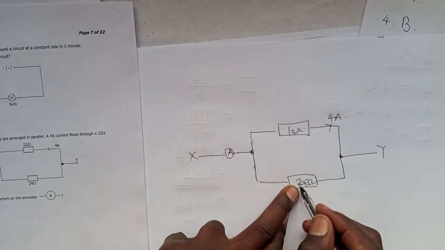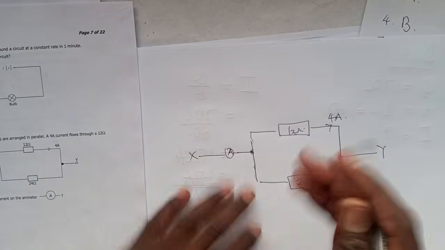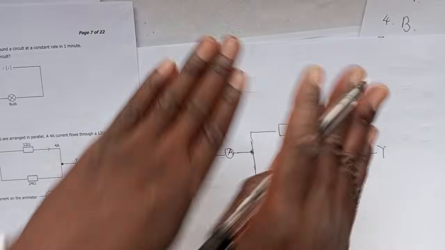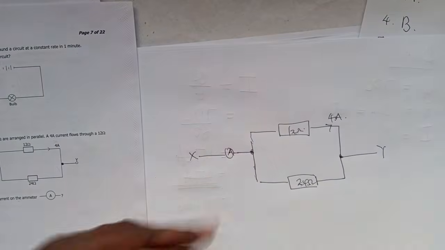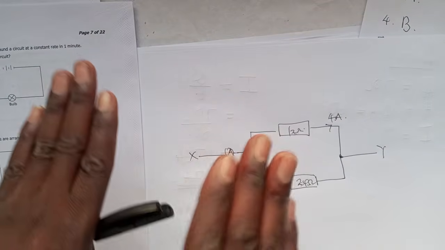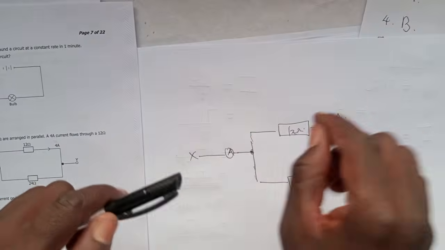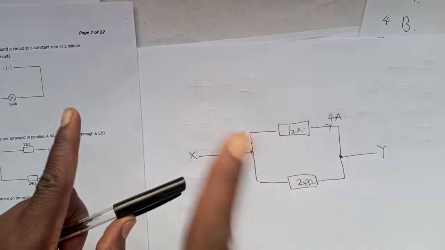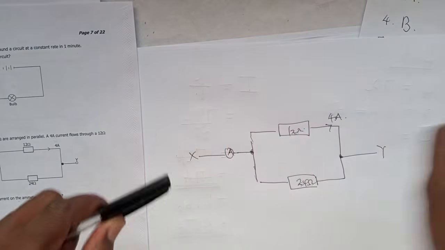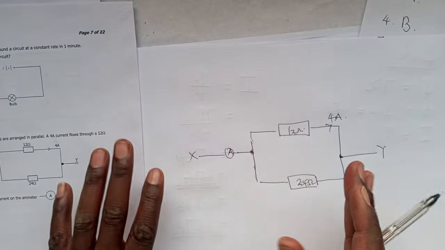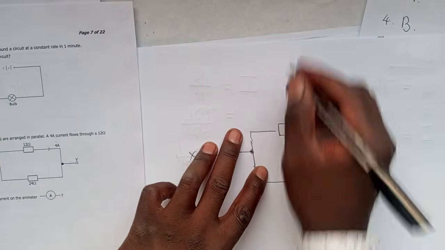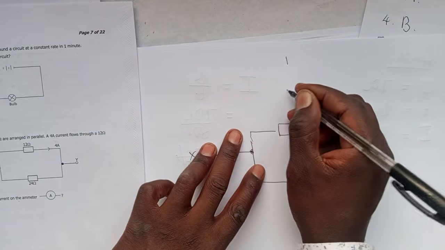Are you getting that? So it's like a ratio. There is inverse proportionality there. We are saying that the more resistance there is, the less current will flow. Are you getting the sense there? So in this case, the ratio here is 1 to 2.